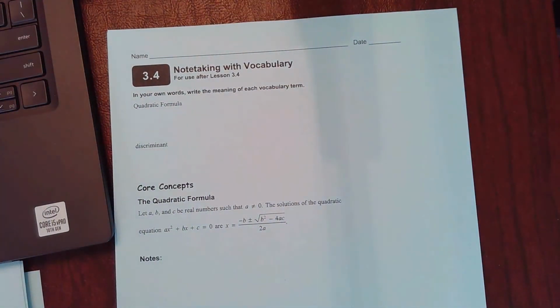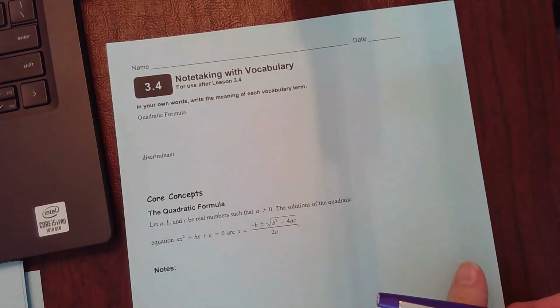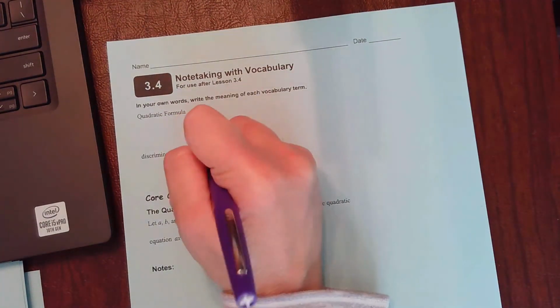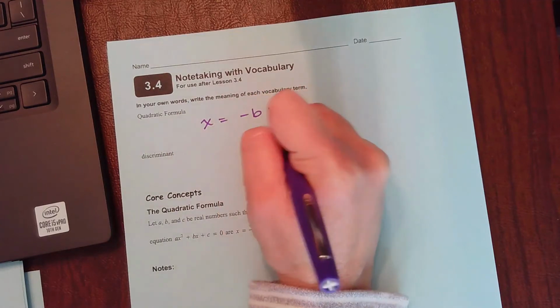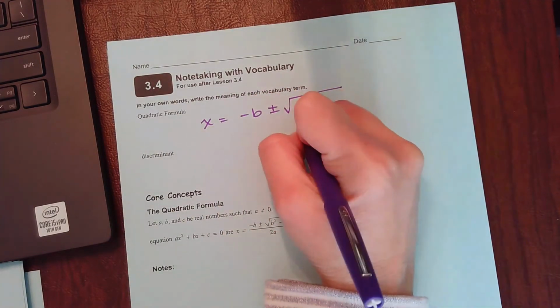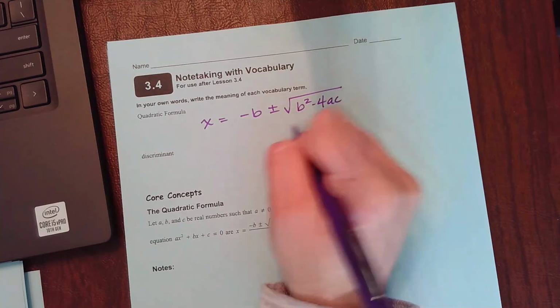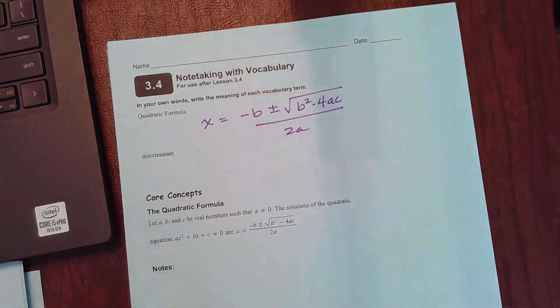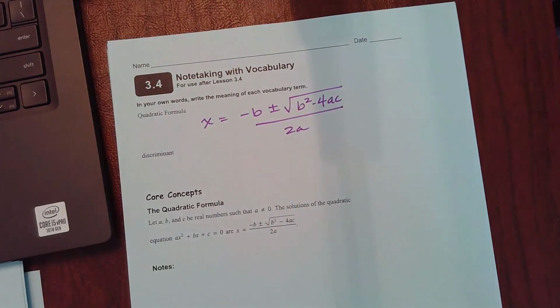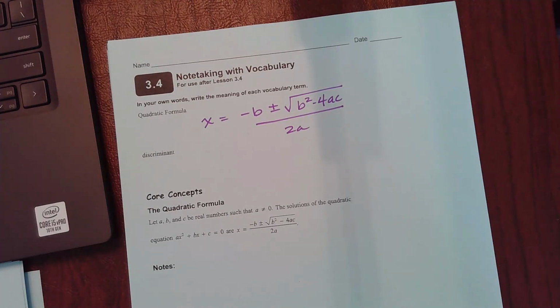So again, if you don't have it memorized, and that was the one we just created, the quadratic formula is negative b plus or minus the square root of b squared minus 4 times a times c, all over 2a. So you do need to have that formula memorized. It will not be something that we give you on the assessment, but you're going to need it anyway for a lot of the other units that we do this year, and later on when you get into honors pre-calc, calculus and so on.